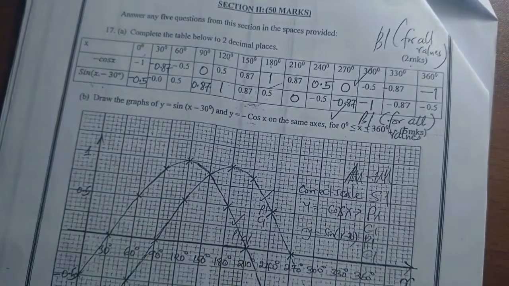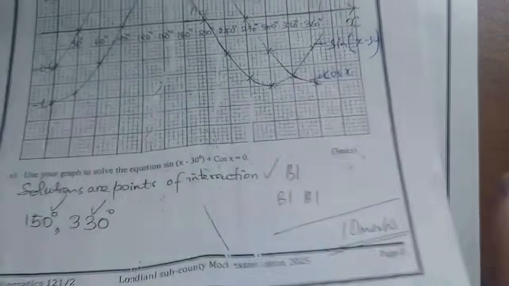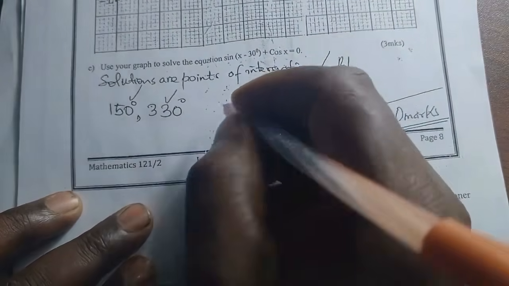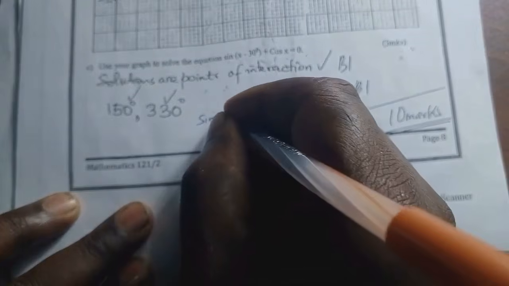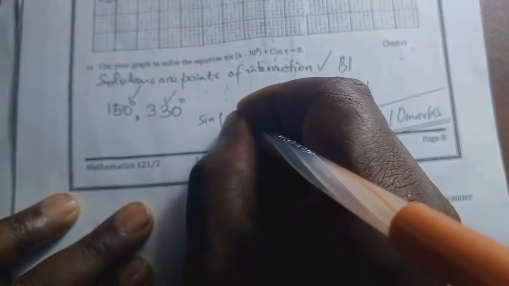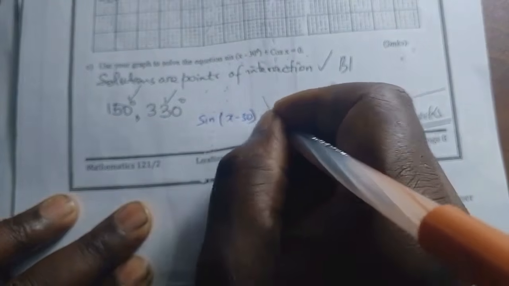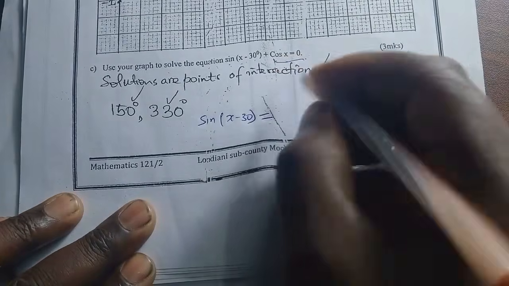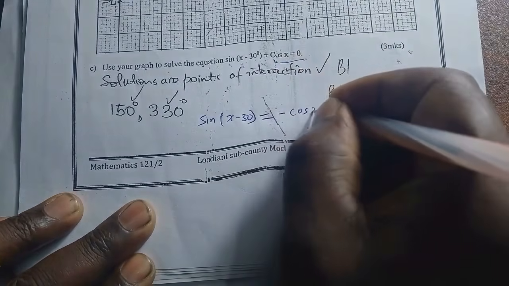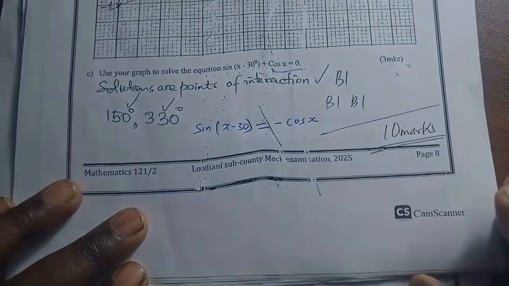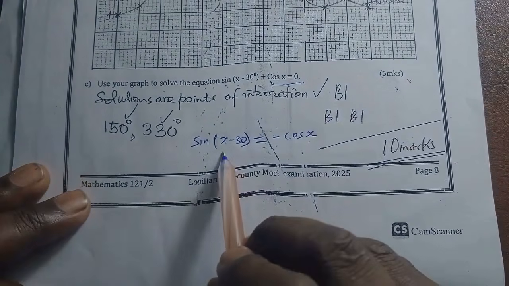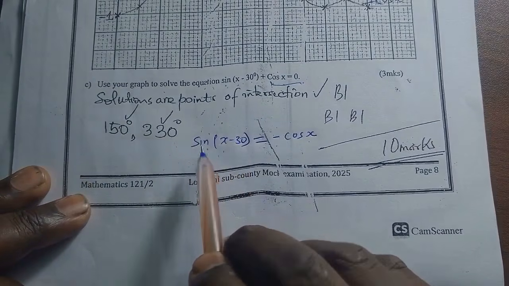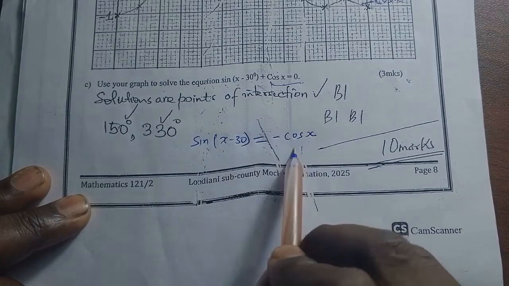So let me rearrange this. If I take this one to the other side, sine of x minus 30 is equal to negative cos x. In other words, they are telling you to find the values where this curve and this curve are equal. Equal means where they meet.